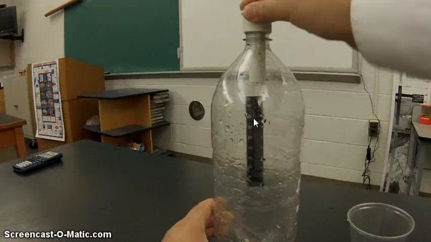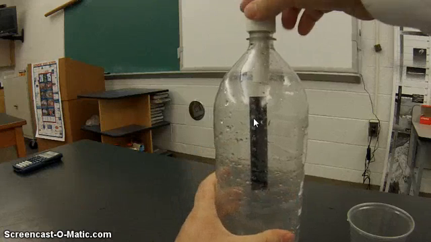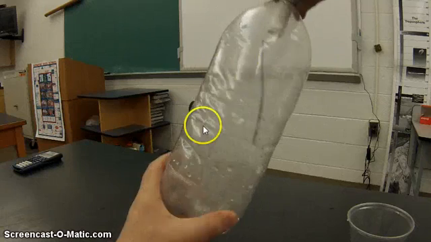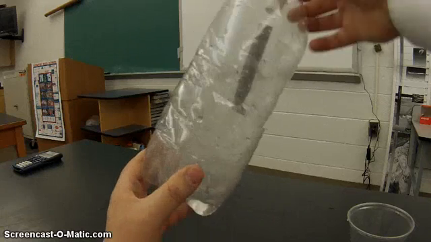And then as I again decrease the pressure inside, it will cool the temperature back down to the dew point, and we get a cloud forming in the bottle again.